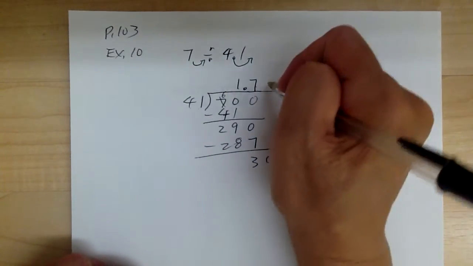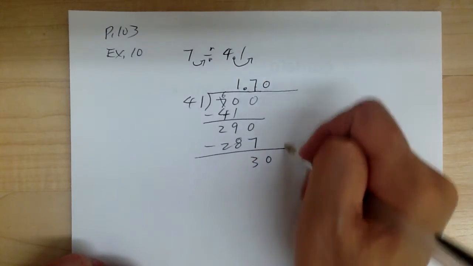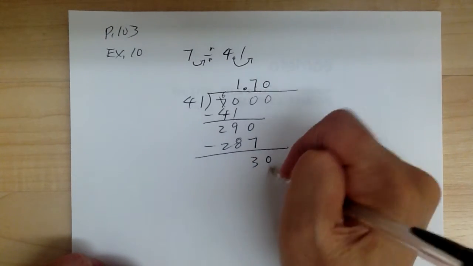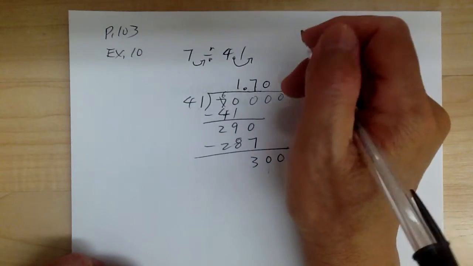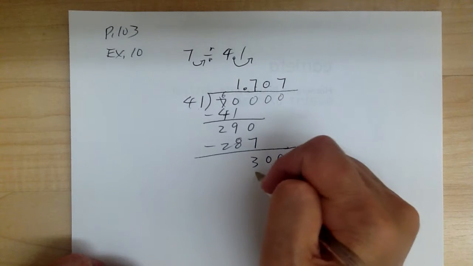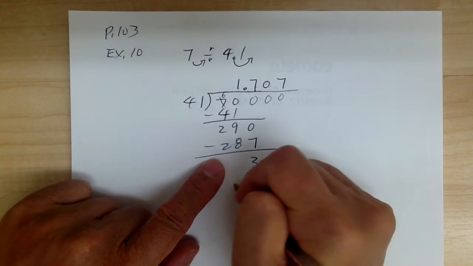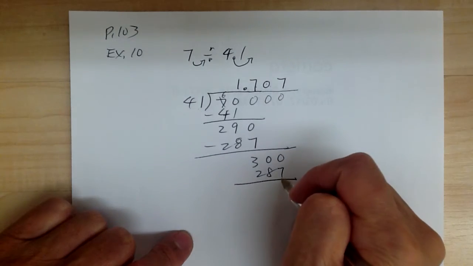Now this is not enough, so you have to add a 0, right? So this is not enough, so 0, and you just drop the next digit. And next one would be try 7 again. So 287, right?